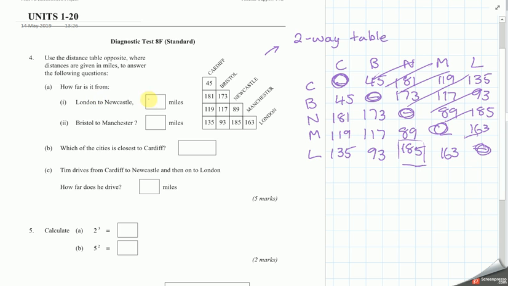In the simplified form, London is all the distances along here at the bottom. Newcastle is distances in that column and that row. And we want to see where the two things overlap. So Newcastle, there's those two and those two. And London is the bottom one. Where the two sections overlap gives me the distance between Newcastle and London, 185. Same as I found when I copied it into a two-way table.